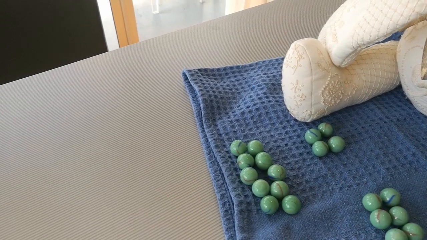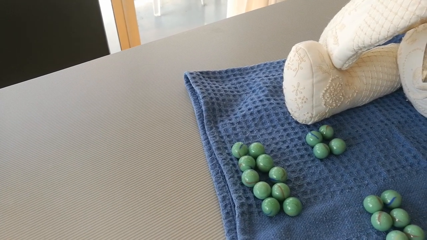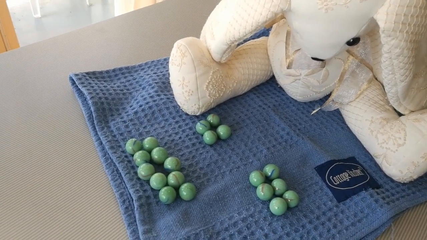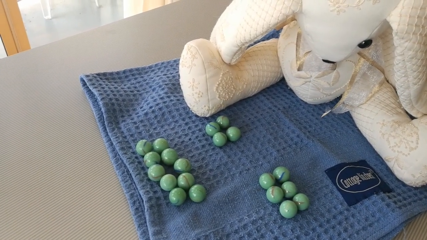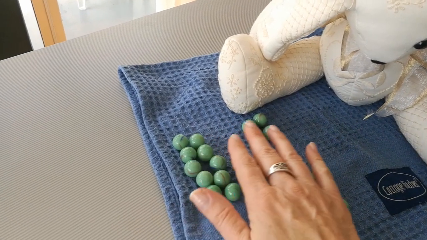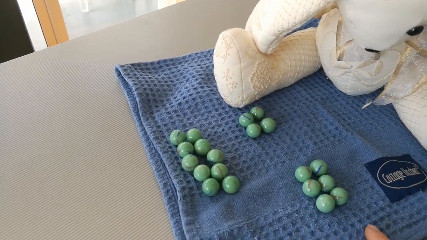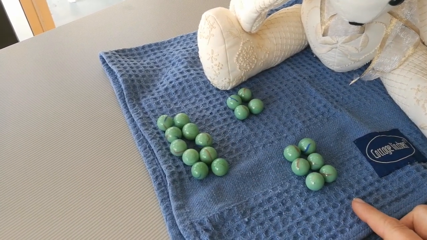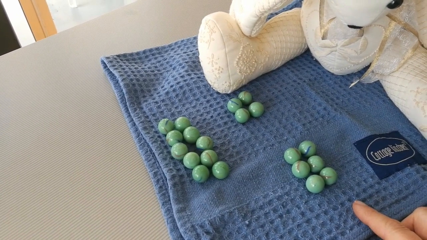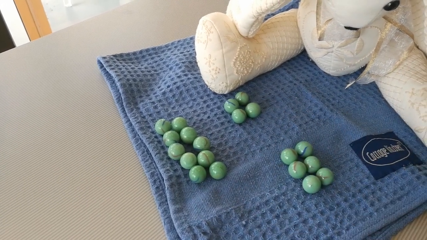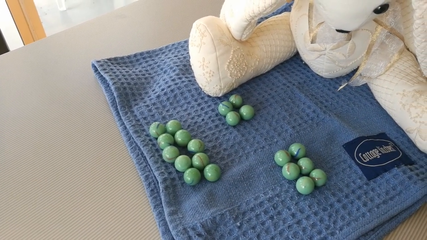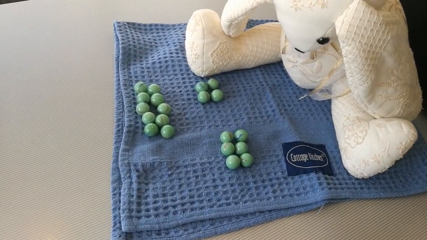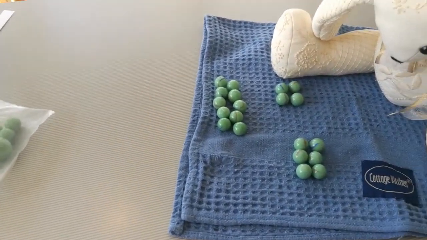is 14. Fantastic. I wonder if we can make an addition one that's just the same. We could make 14 and how many make 20? I suppose we could do it the other way, couldn't we? 14 plus 6 equals 20. So that's our number story today. We told a little story. We could write that in a sentence as well.